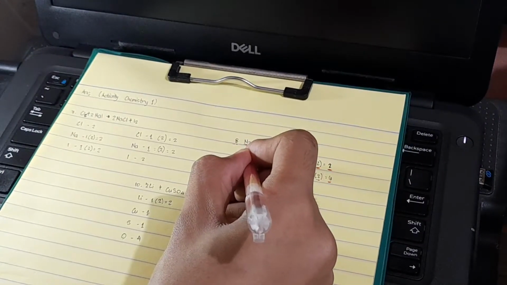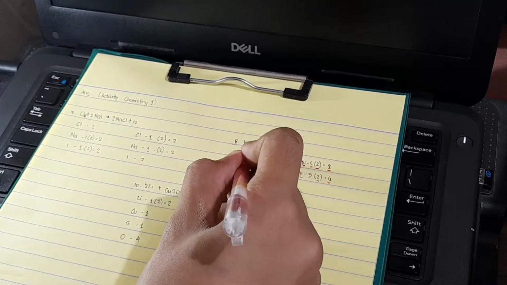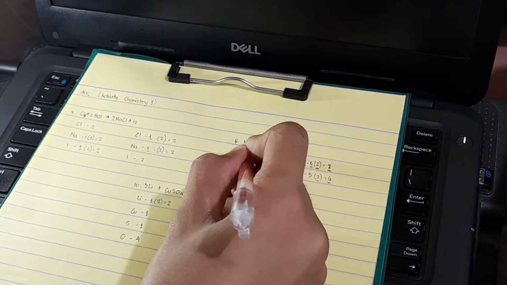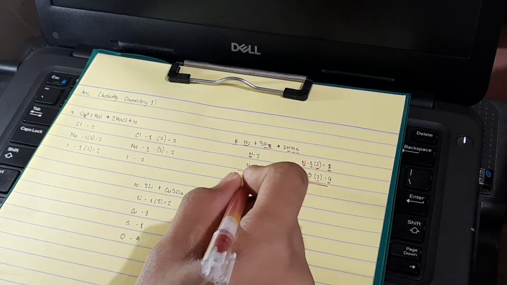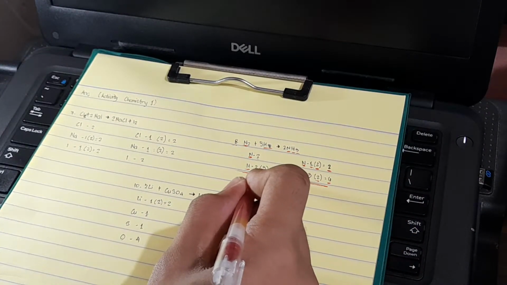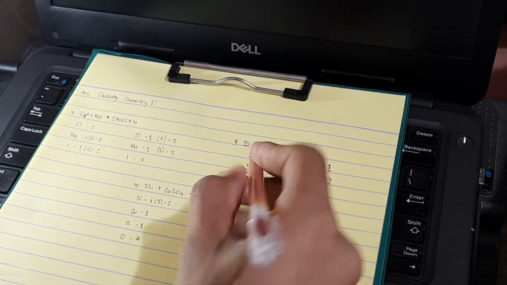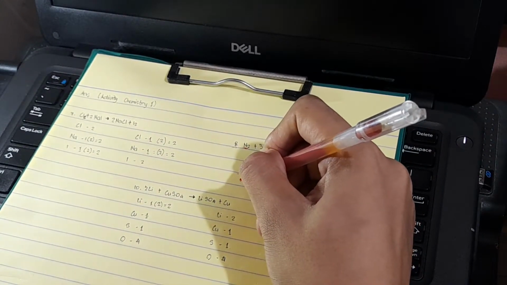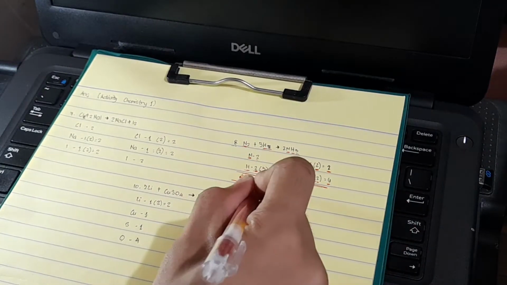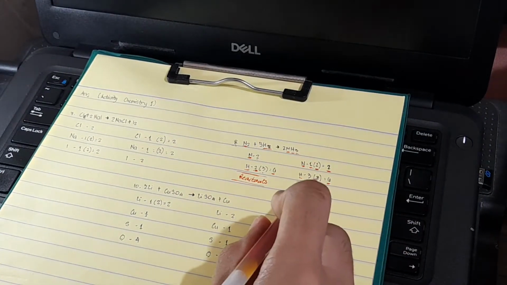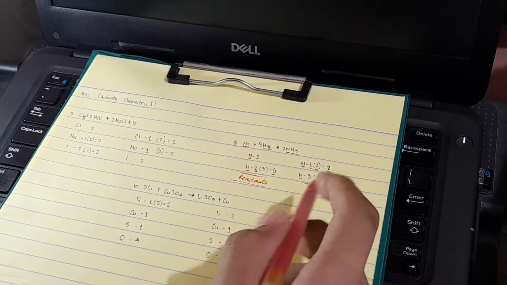But I almost forgot. This is the left side, and this is the right side. The left side is called the reactants. Now on the right side, it is the product.